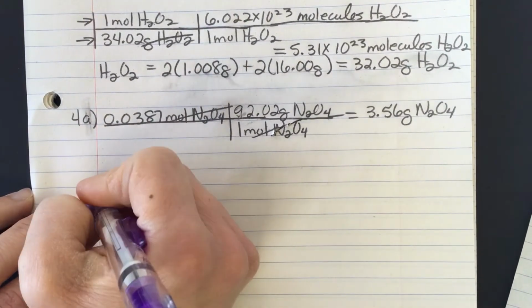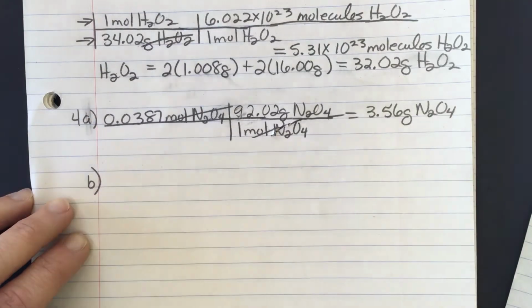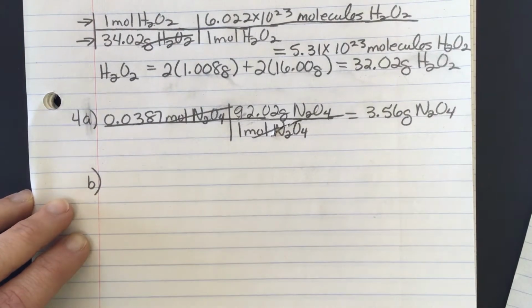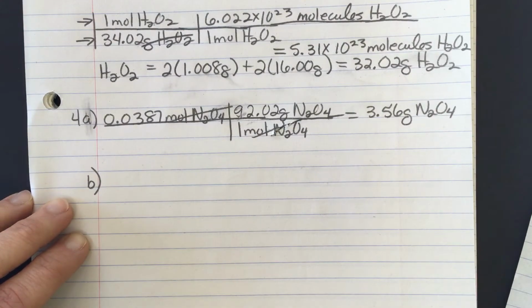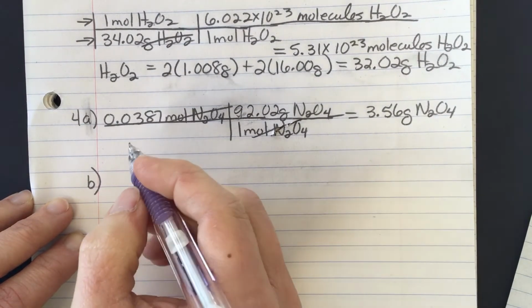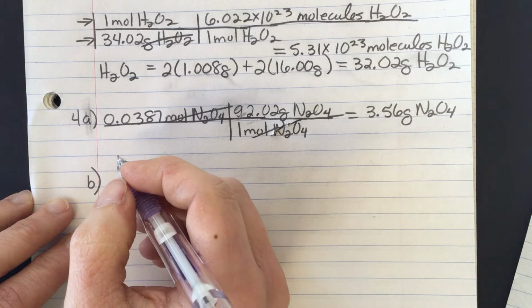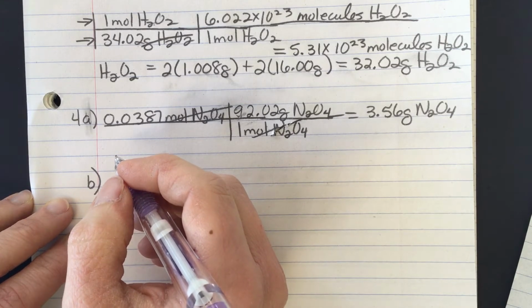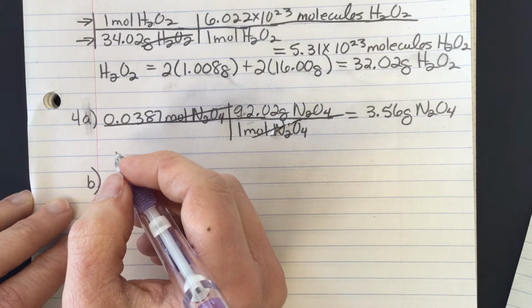Okay. For B, we're going back to that sodium sulfate decahydrate. And they're reminding you to include the hydrate in calculating the molar mass. So I want to know the mass of 5.41 times 10 to the 26 formula units of this compound.